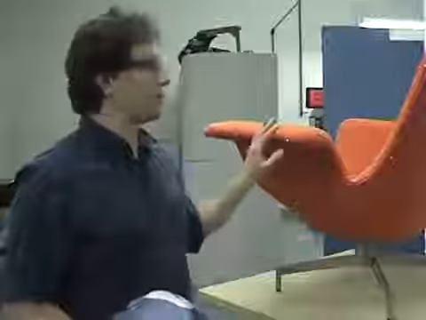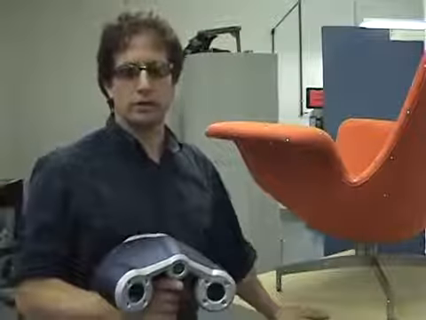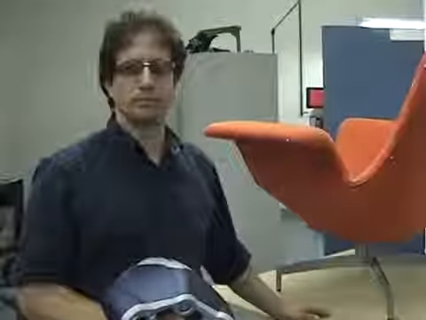Now that we have the positioning targets applied to the chair, what we're going to do is actually start scanning the object.